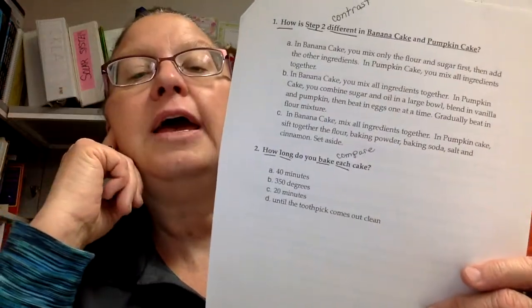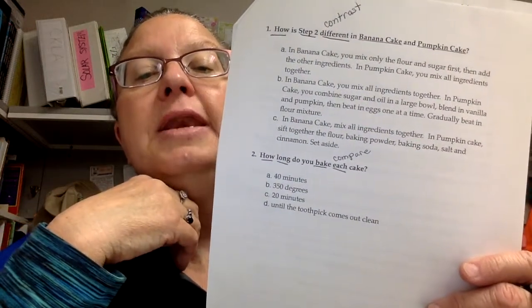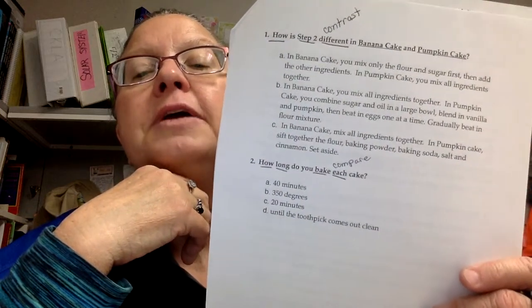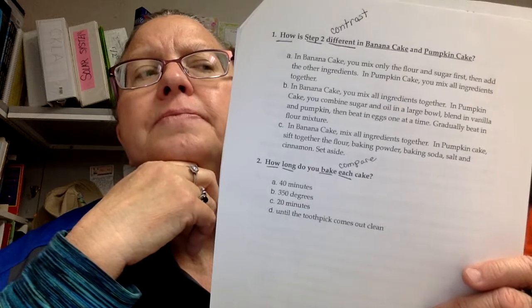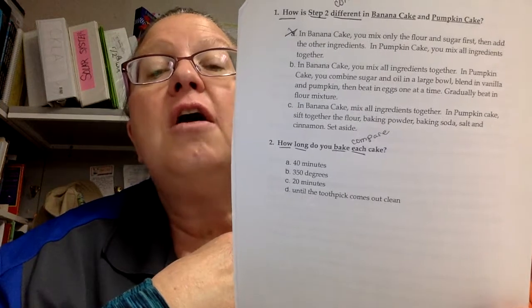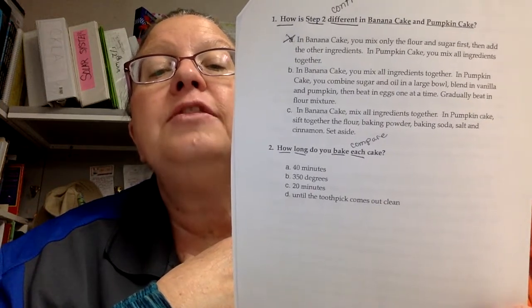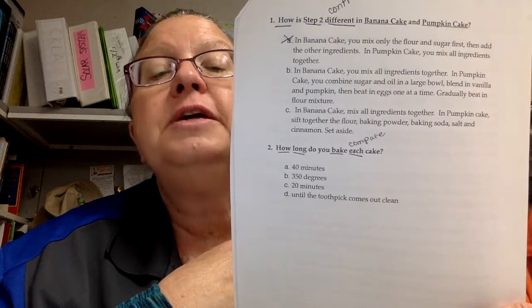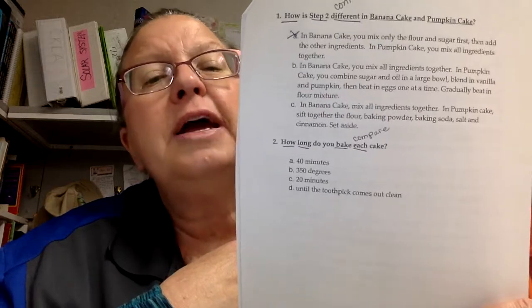So for number 1, A says, in the banana cake you mix only flour and sugar first, then add in the other ingredients. In pumpkin cake, you mix all the ingredients together. That's not what I remember. I'm going to put an X on letter A. Letter B: in banana cake, you mix all the ingredients together, and in pumpkin cake, you combine the sugar and oil in a bowl, then blend in vanilla and pumpkin, then beat in eggs one at a time, and then gradually beat in your flour mixture. That sounds more like it, but I'm not sure. I still have one more answer to check, so I'm going to put a question mark by letter B.